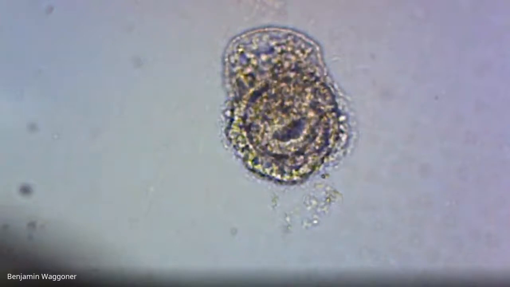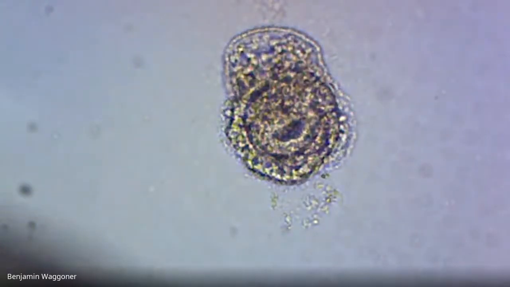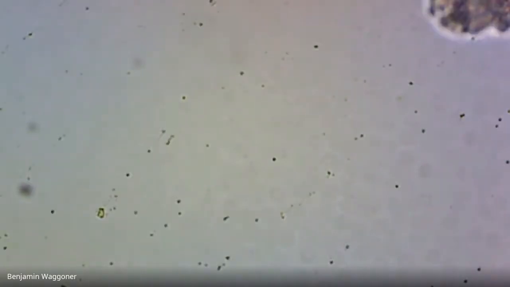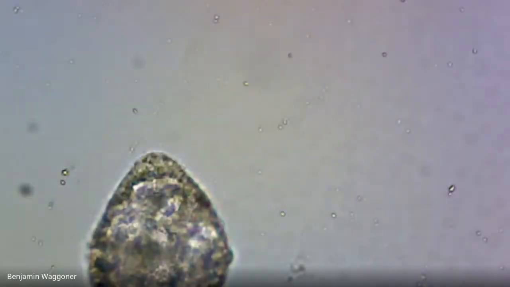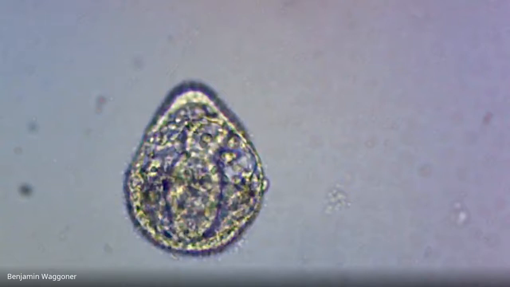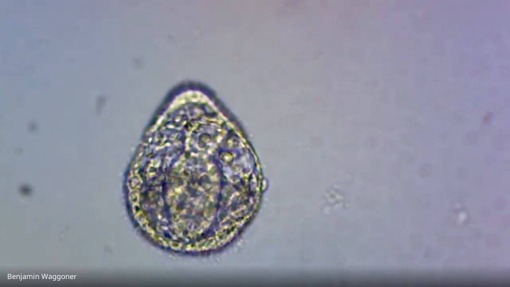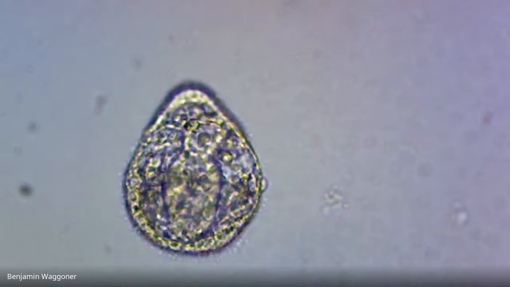That looks like a gastrula that couldn't figure out what was supposed to come next. Okay, and we might have seen that one already. All right.